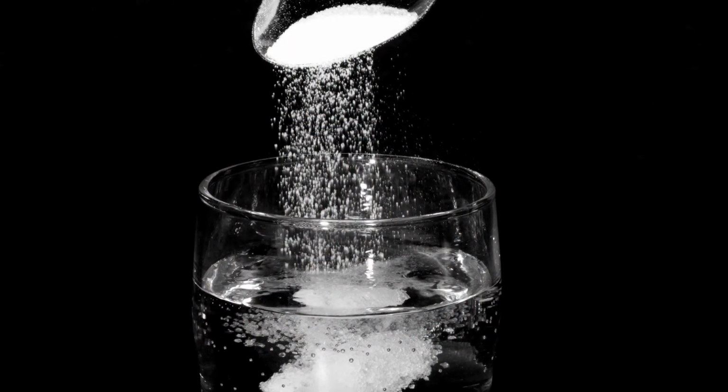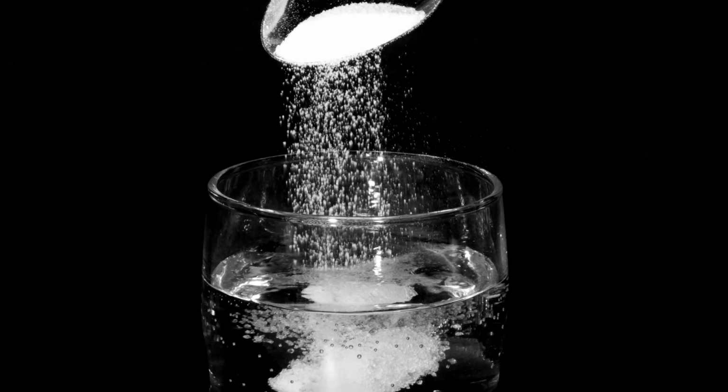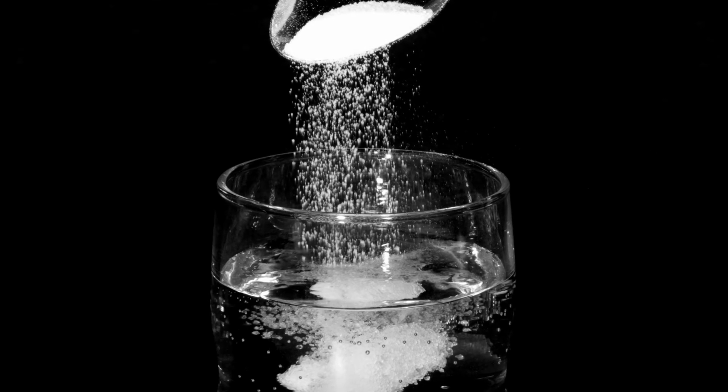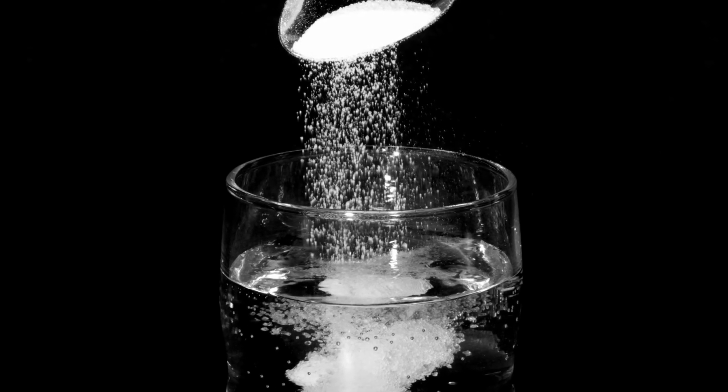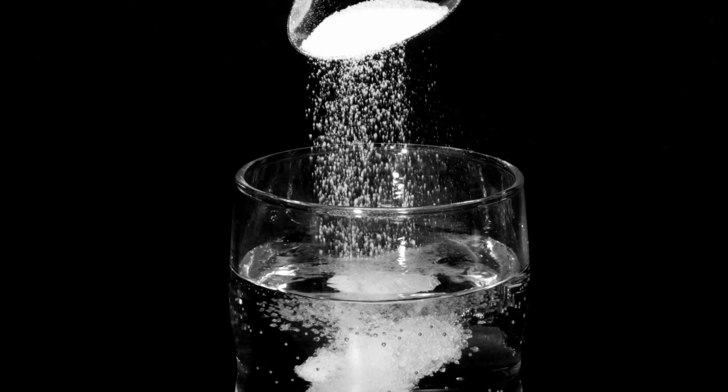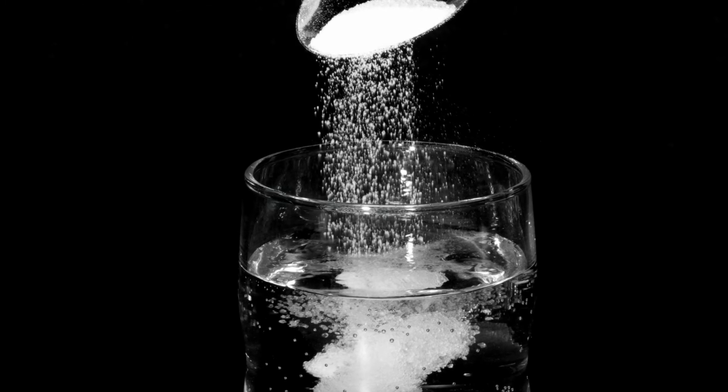For example, NaCl, table salt, can dissolve into hot water because they are both polar. It also works vice versa. Nonpolar solutes dissolve in nonpolar solvents.